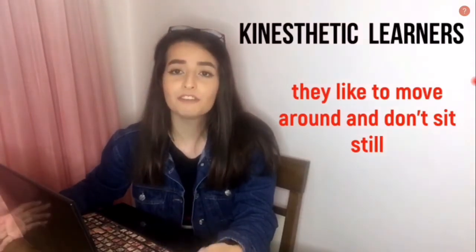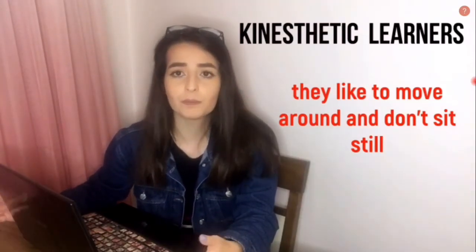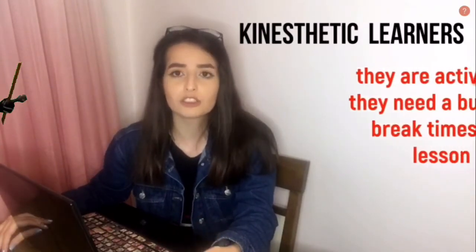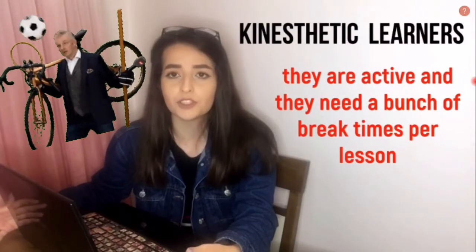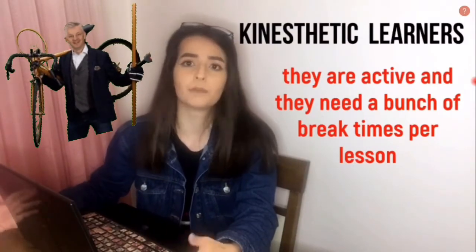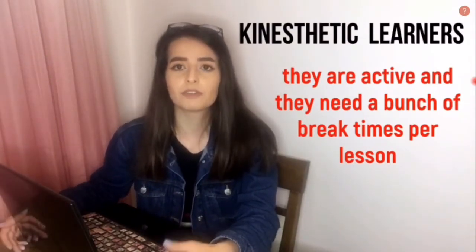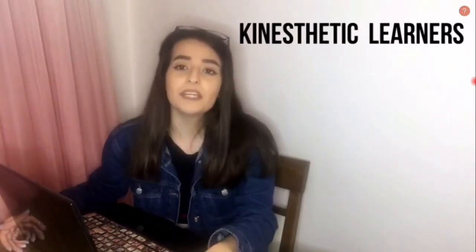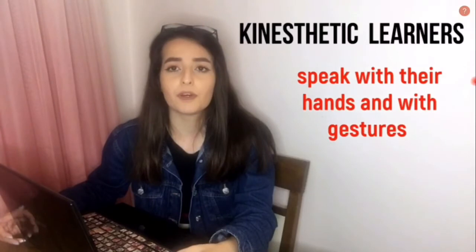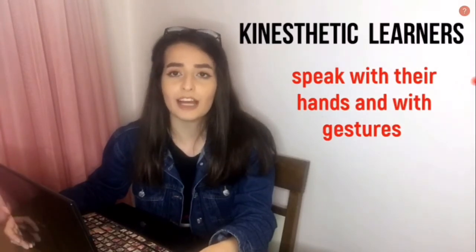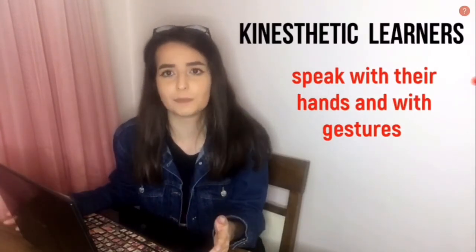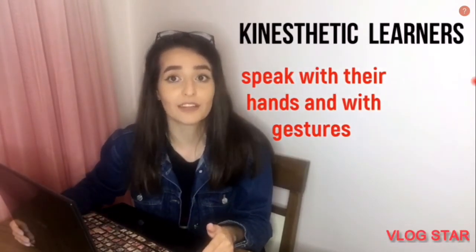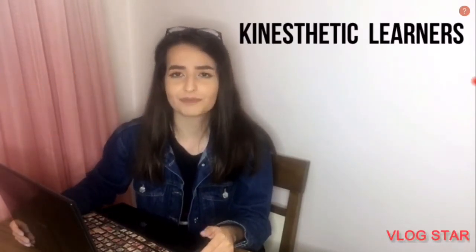completely convenient for standing up and moving around, and they are so active. They need lots of break times, and when you're teaching them, you cannot go on for completely 3 hours. You have to give them lots of break times and different activities. When they speak, they use lots of gestures, and they use their hands for literally speaking to you for 1 minute. And from this you can understand that they're kinesthetic learners.